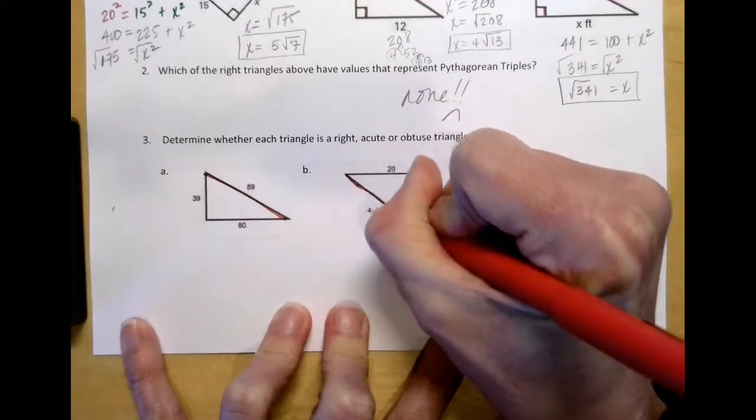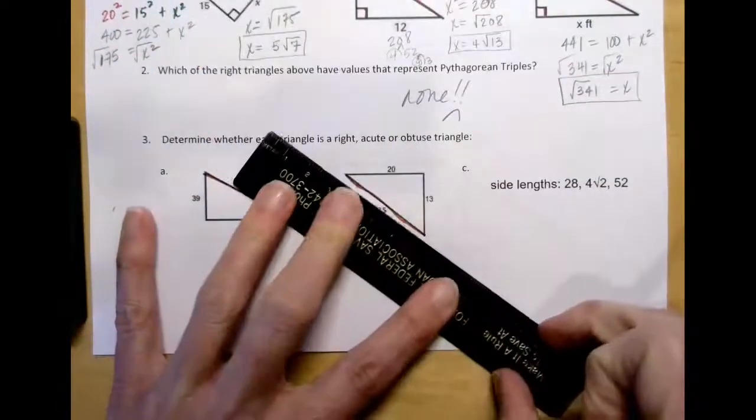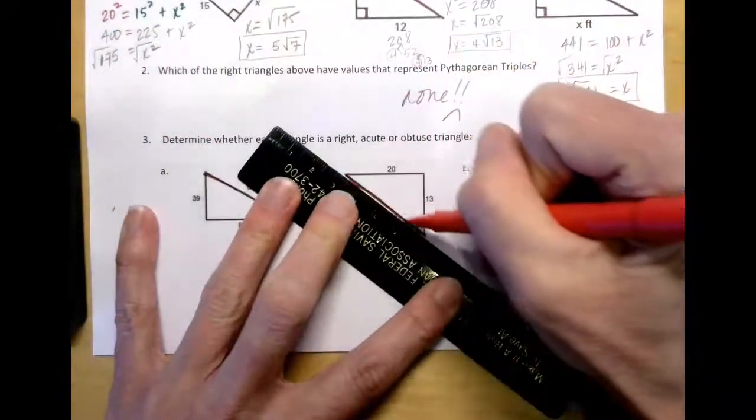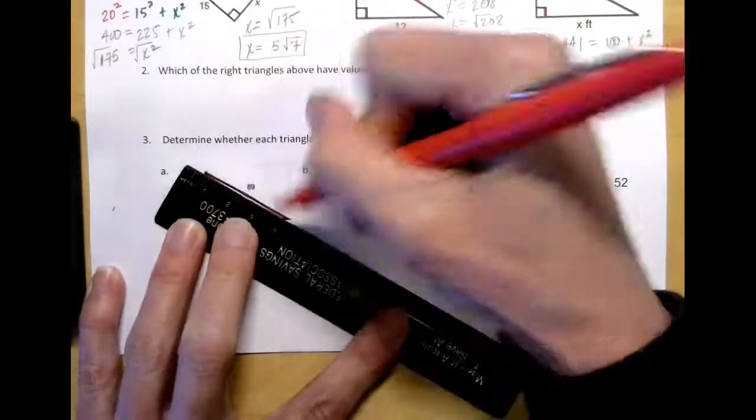Don't always trust the picture. Check the numbers and the math before you decide which is your longest side, because you need to make sure that you get that hypotenuse right.